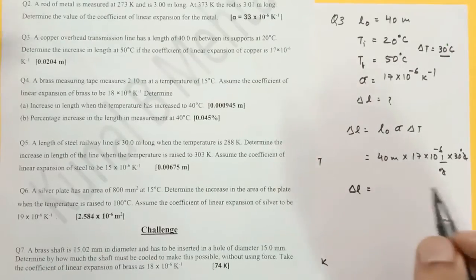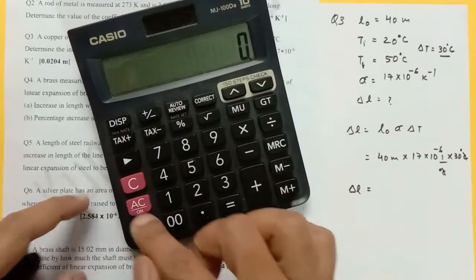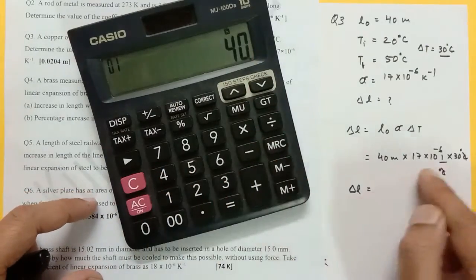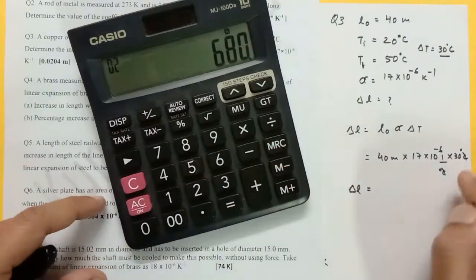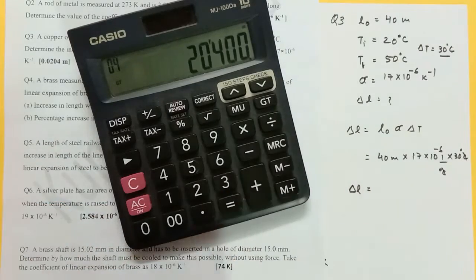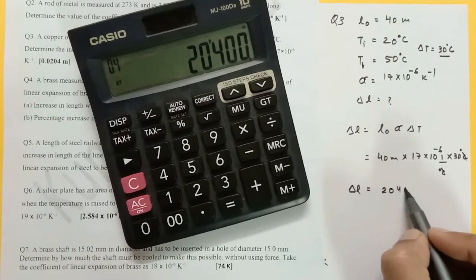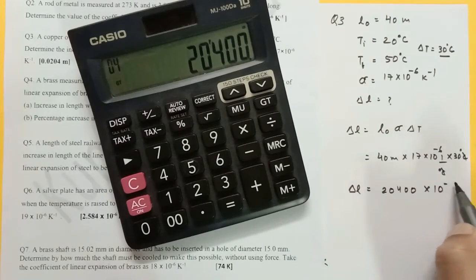So delta L is equal to 40 multiplied by 17 multiplied by 30, which is 20400, 10 raised to minus 6, and the only unit left is meter.